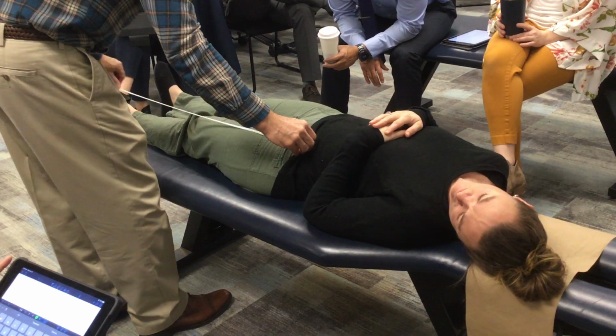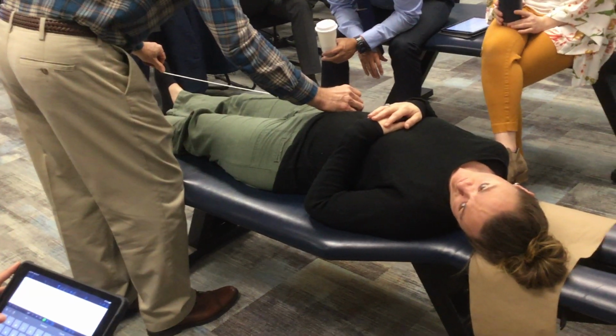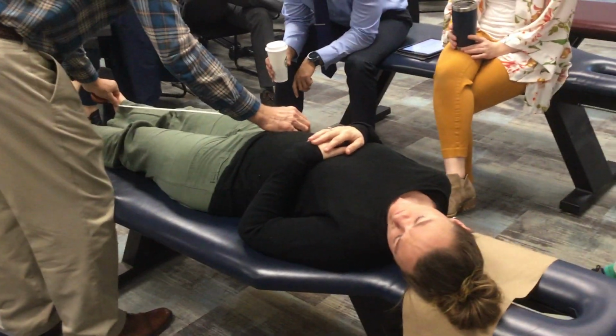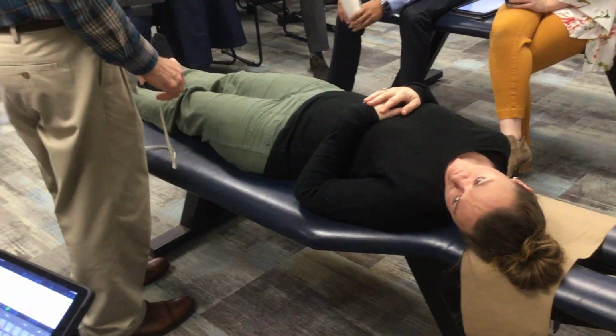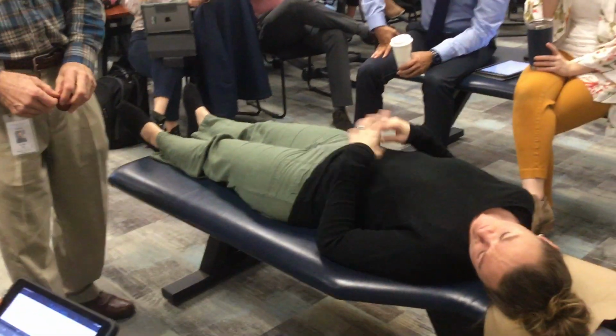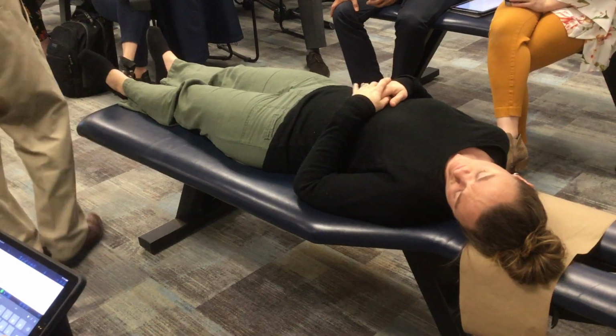Is this millimeters or centimeters? You can do it in millimeters. If you're doing it in millimeters, then 5 to 15 millimeters difference is considered acceptable. Okay, that's your true leg length, from ASIS to medial malleolus, apparent and true.